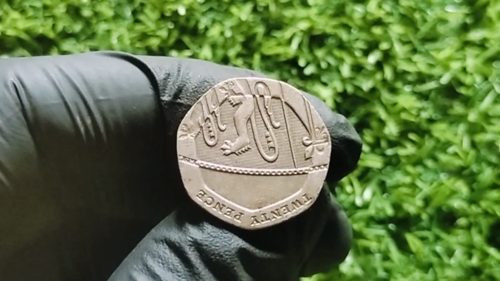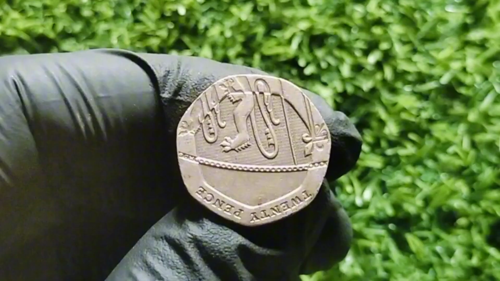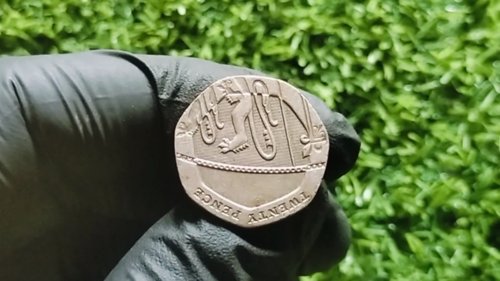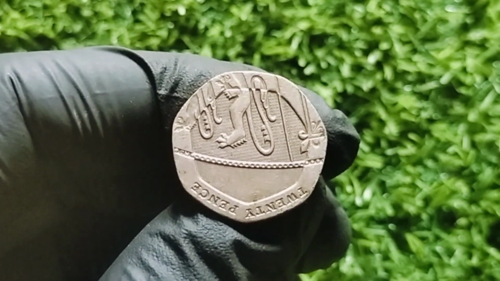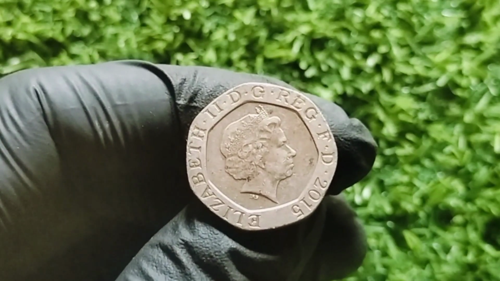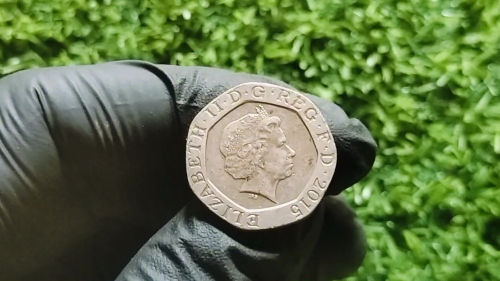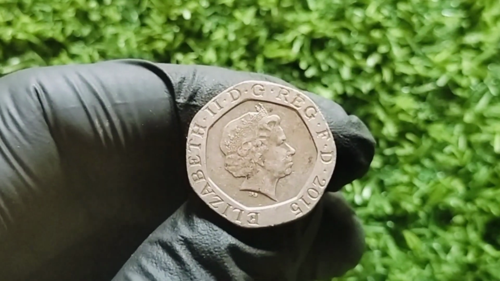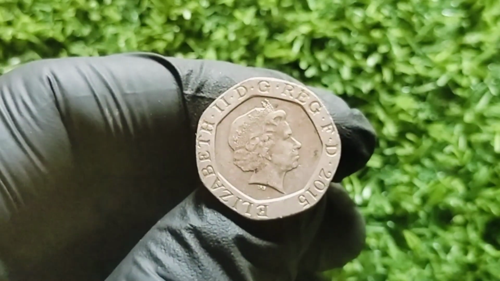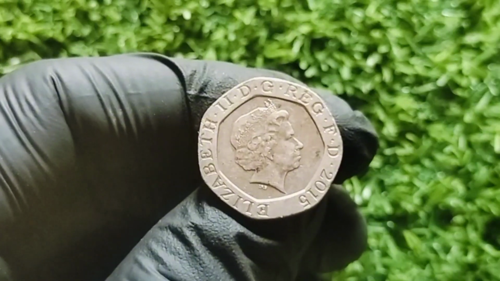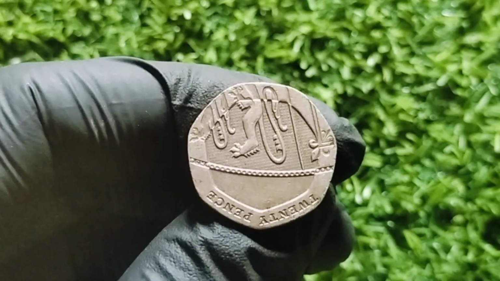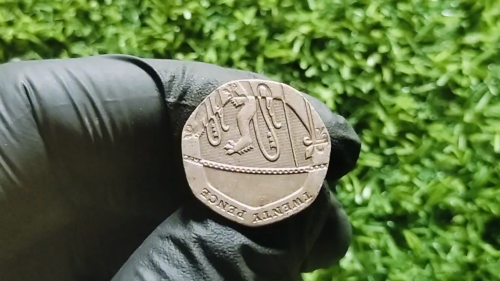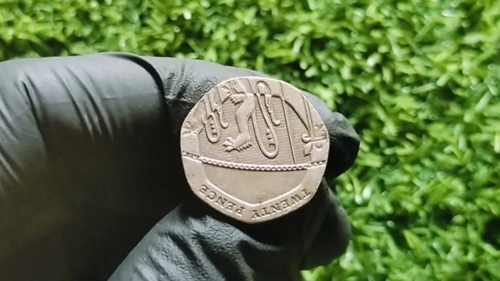The composition is cupronickel, consisting of 84% copper and 16% nickel, giving it a silver-colored appearance with resistance to corrosion and wear. Its edge is plain, smooth, which is typical for most lower denomination British coins. The coin was minted at the Royal Mint in Llantrisant, Wales, using high-speed coining presses with strict quality control to ensure durability and compatibility with automated machines. The 20 pence coin has no specific mint mark, as is customary for UK circulation coins, though collector's editions may carry special features depending on the set or packaging.